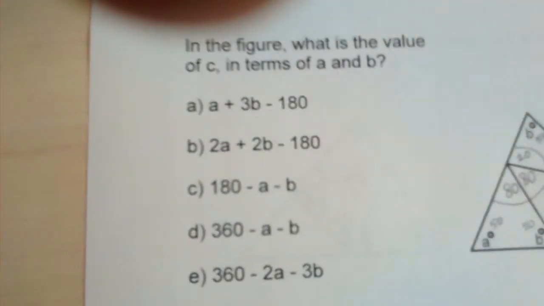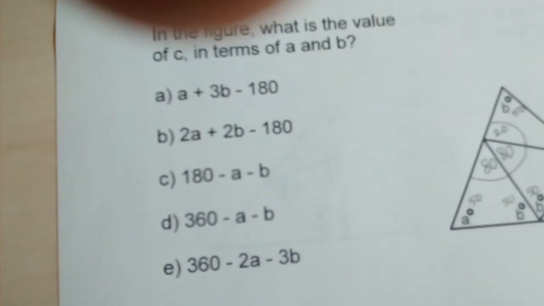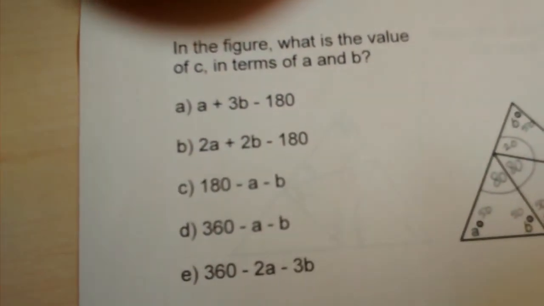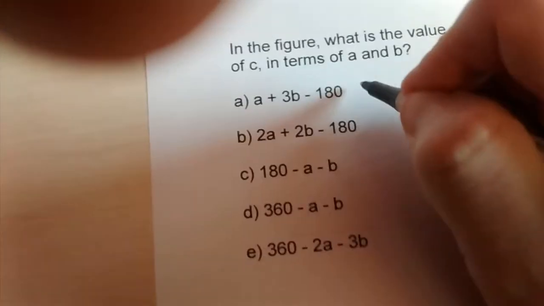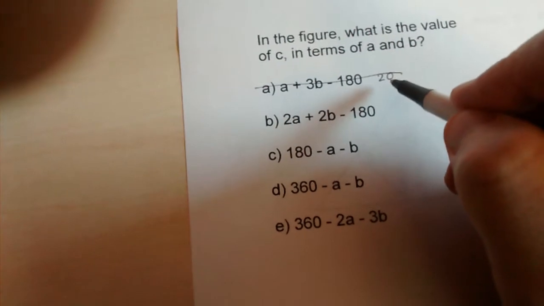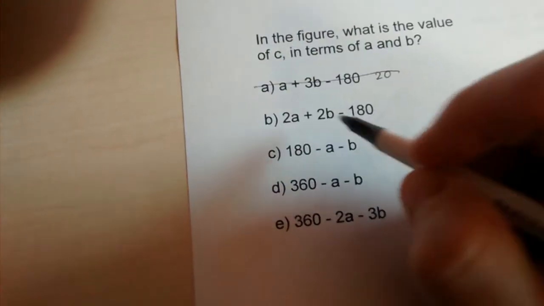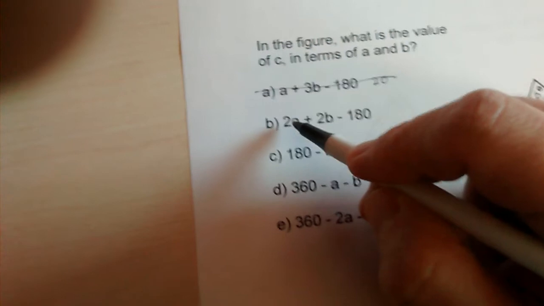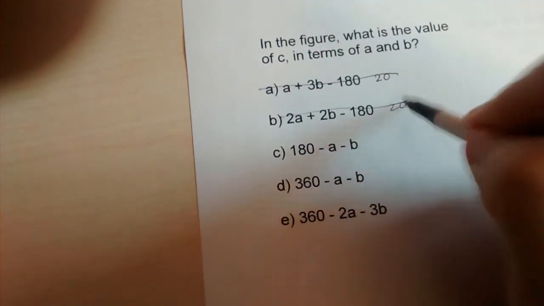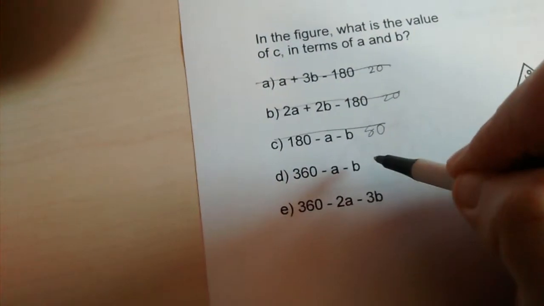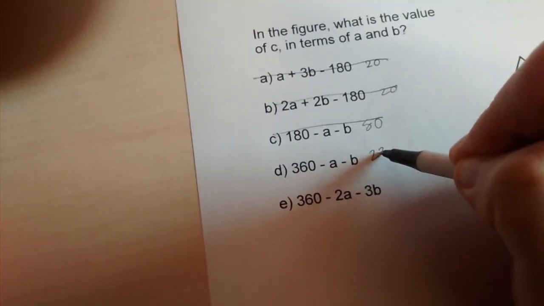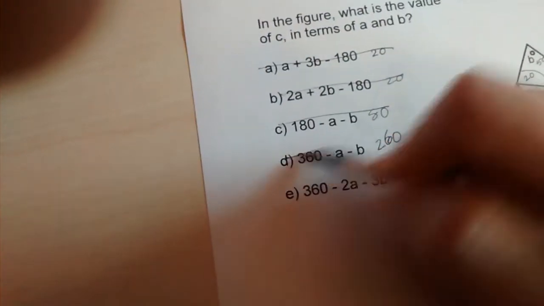Okay, so we're going to go over here now and start to plug these things in. So in this case, letter A, you're going to get 200 minus 180, and that's not going to be equal to 50, that's going to be equal to 20. Or excuse me, it won't be equal to 110, it'll be equal to 20, so that's out. And basically you can go on down the line and show the same thing. Here you're going to get 20 again. Here you're going to get 80. Here you'll get 260. That can't be right.